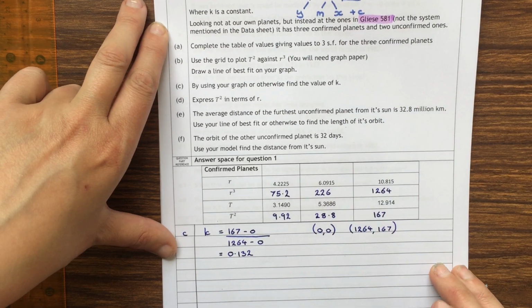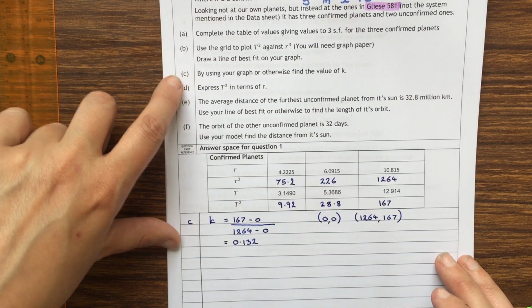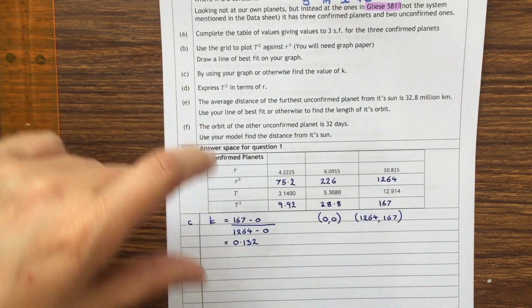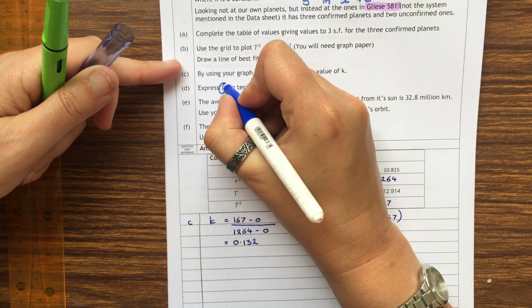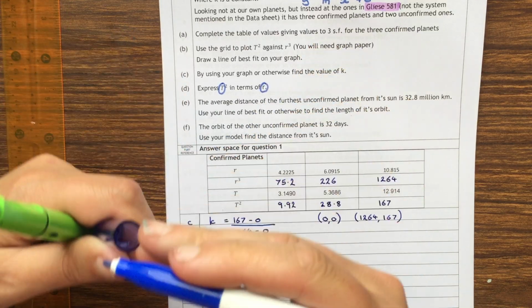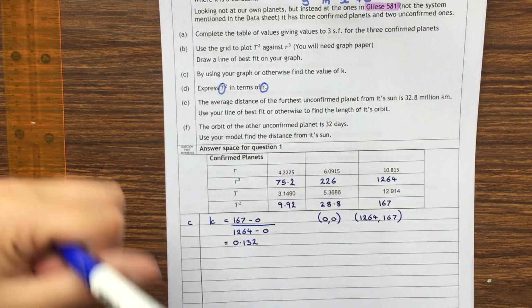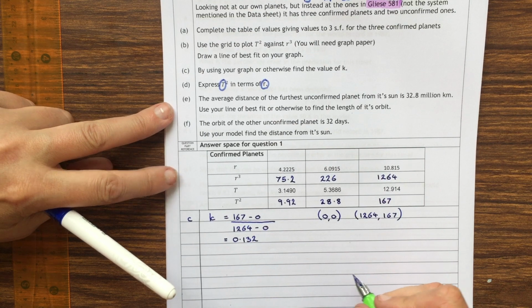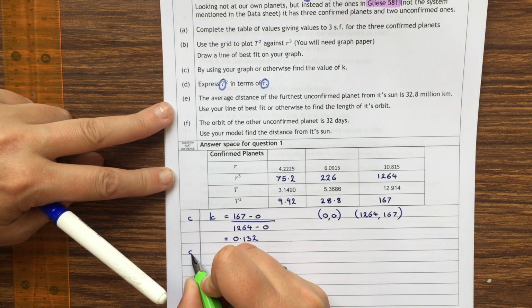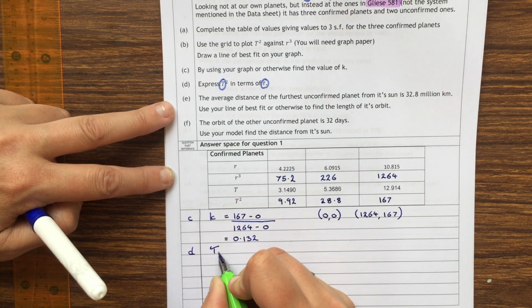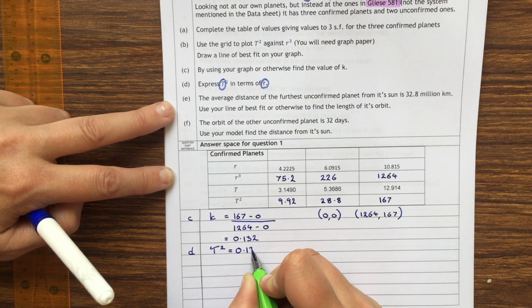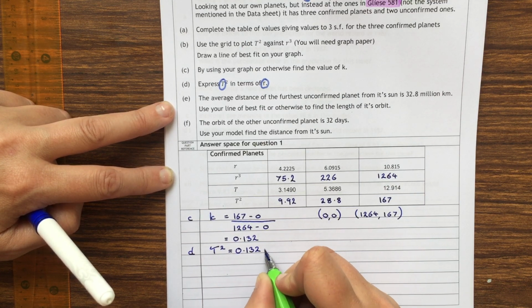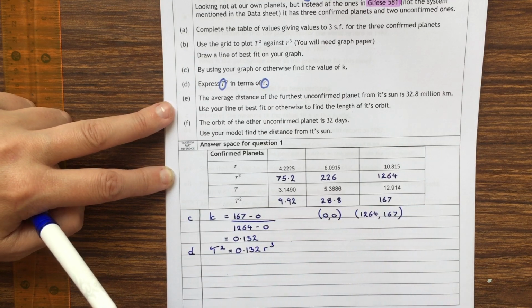However, in exactly the same way as last time, when we've got to express t squared in terms of r, we are allowed the t, we are allowed the r, but we are allowed no other letters. So for part D, we can substitute in and we get t squared equals our value of k, r cubed.